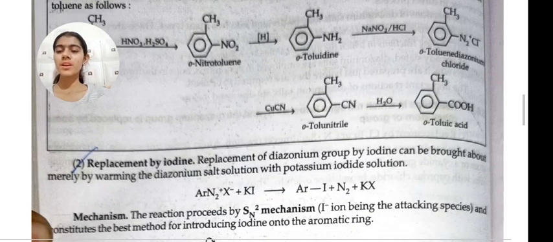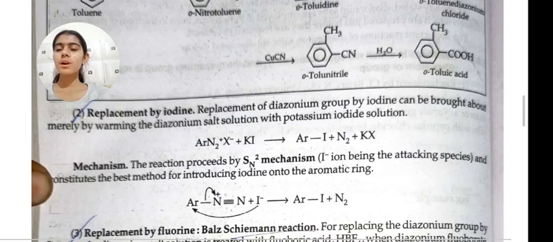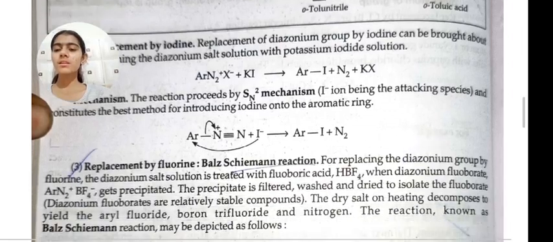Replacement by iodine. Replacement of the diazonium group by iodine can be brought about merely by warming the diazonium salt solution with potassium iodide solution. Mechanism of the reaction. The reaction proceeds by SN2 mechanism and constitutes the best method for introducing iodine onto the aromatic ring.